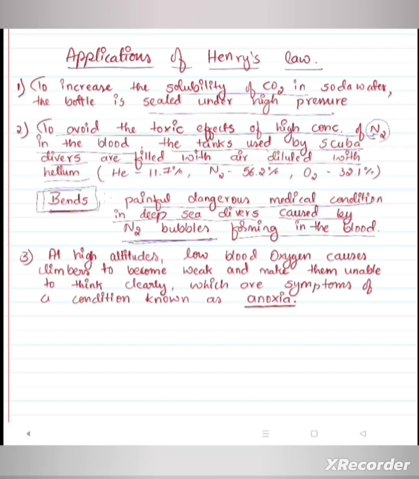That condition is called the bends. To avoid this condition, helium is diluted into the tank. Helium is 11.7%, nitrogen gas is 56.2%, and oxygen is 32.1%. In this ratio, the gases are added. So this is also one of the applications of Henry's law.